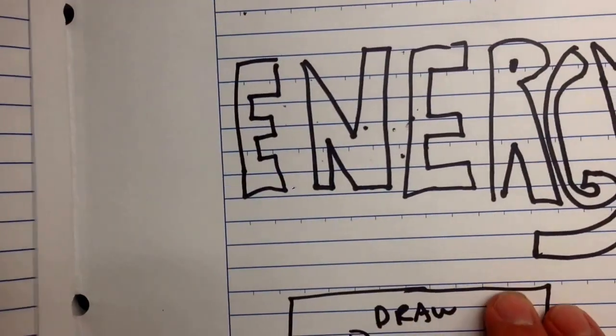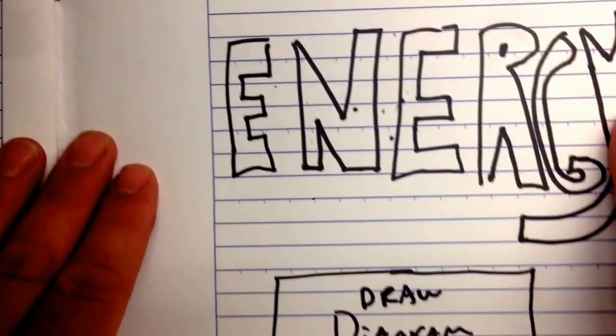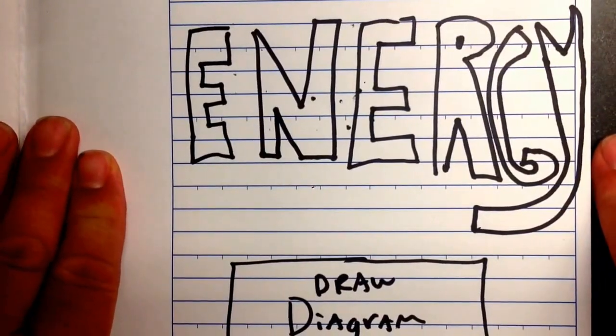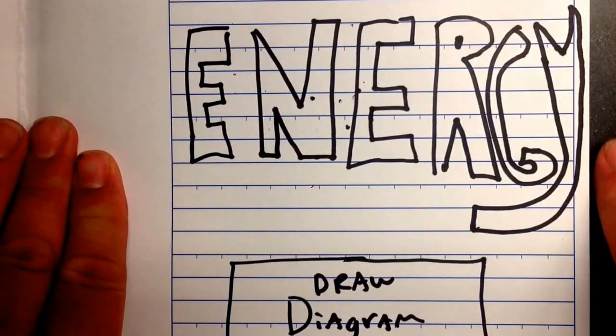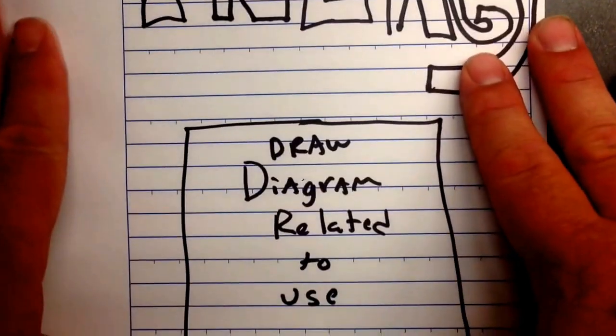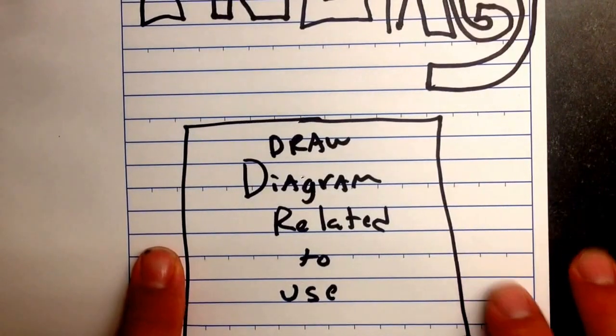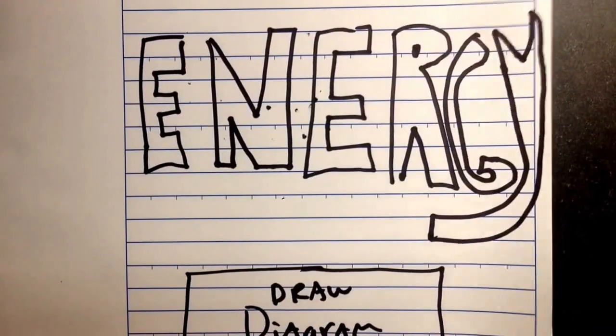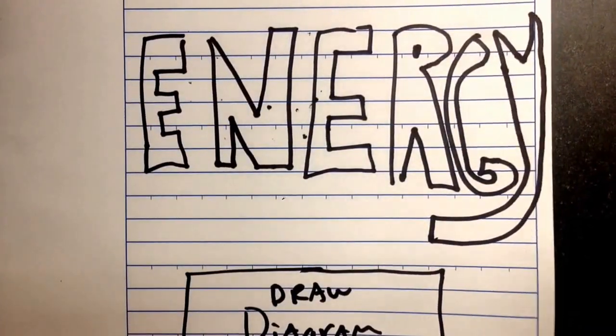One of the first things we want to do is make a title page with our new unit. Your teacher will tell you what unit you're going to start with. And at the bottom you can draw a diagram related to what you think about whenever you think about your unit title.